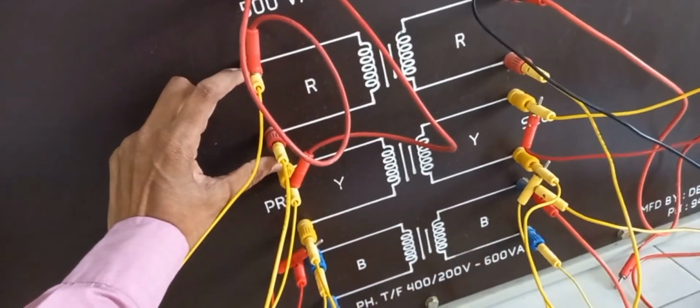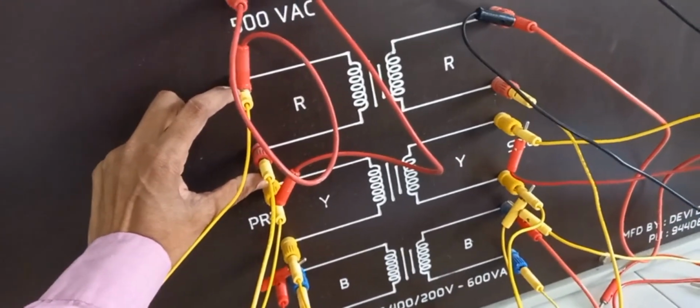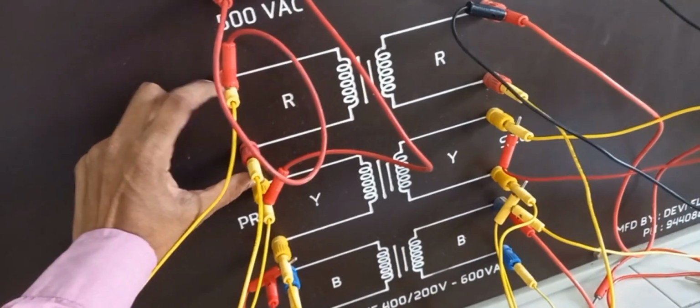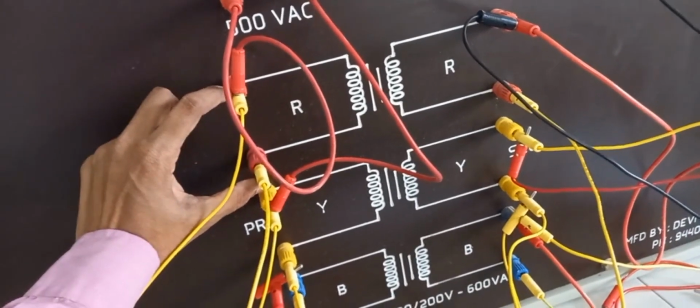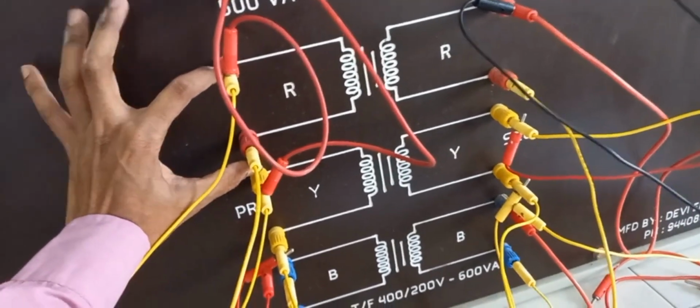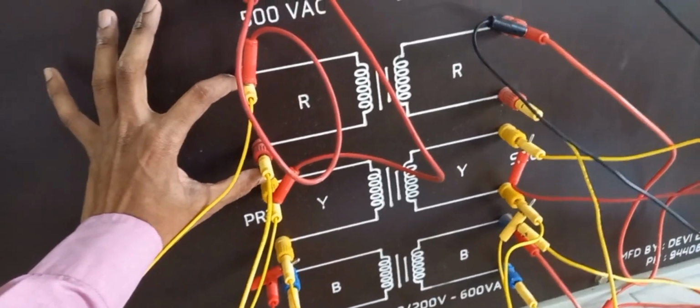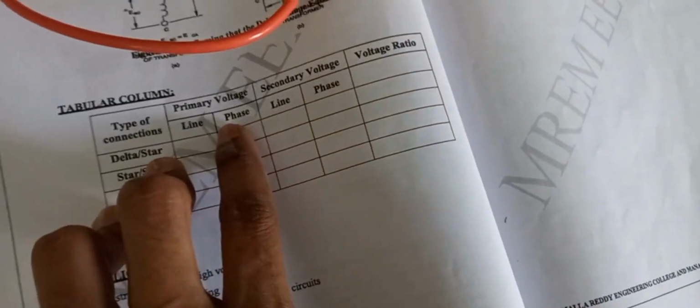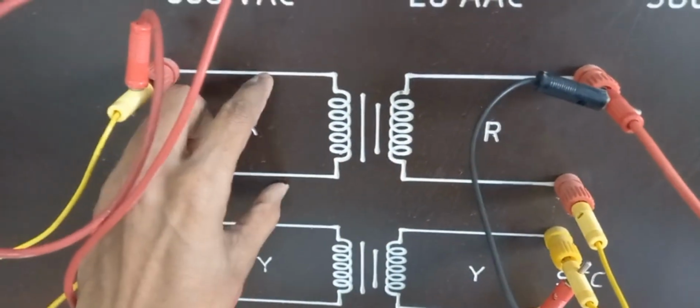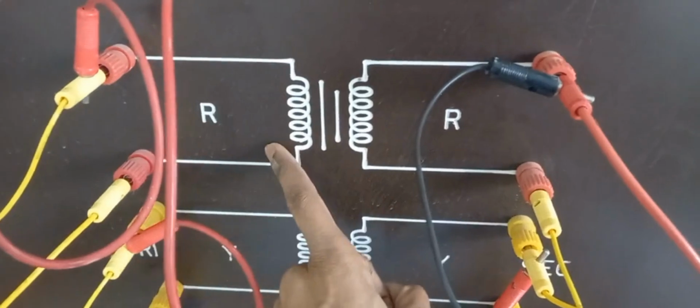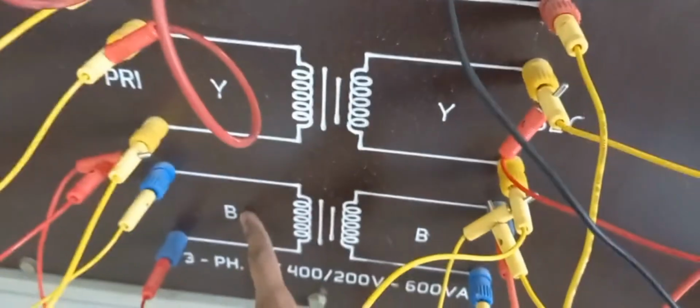Any phase we are going to take with one multimeter. So across only one phase, two terminals are there for each and every phase. So across those two terminals we are going to connect one multimeter, then we will get the phase voltage. So this one is a phase voltage across these two terminals of the R phase, Y phase and B phase.